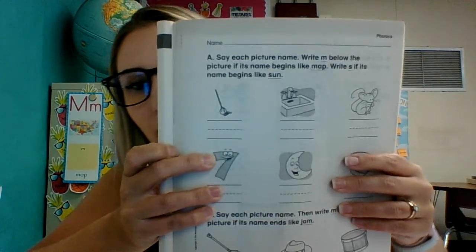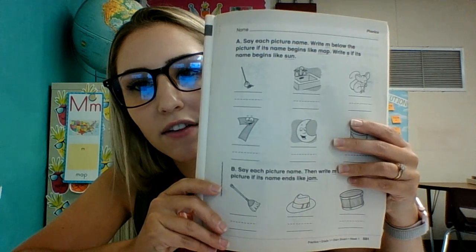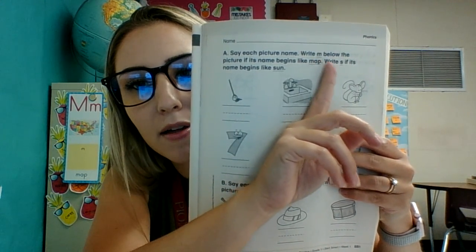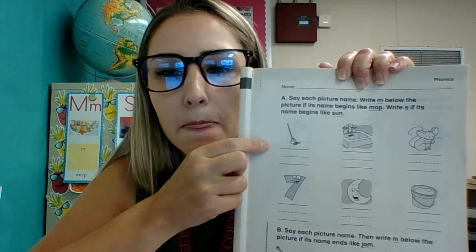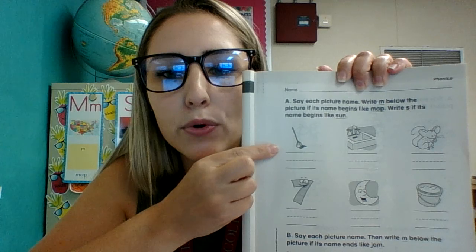Your workbook page. We did the activities on the first page that have to do with the letters M and S. So the directions say, say each picture name. Write an M below the picture if its name begins like map. Write S if it begins like sun. So you look at the pictures, do the first one. Am I going to write an M or an S below a broom?